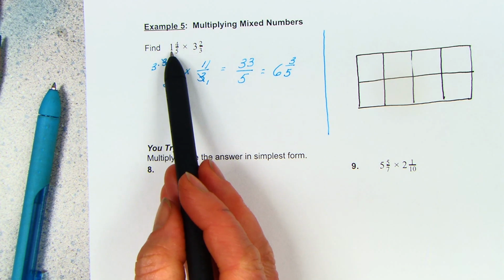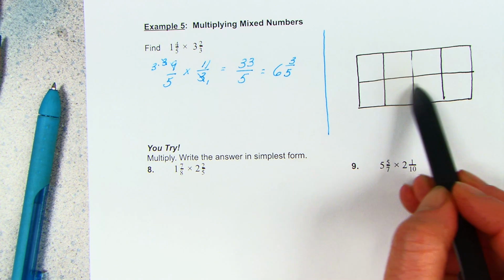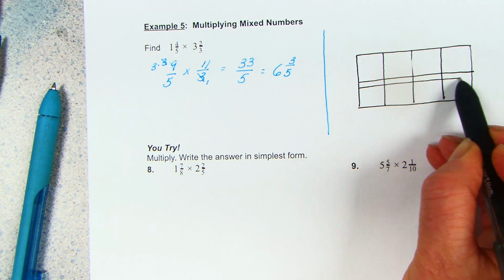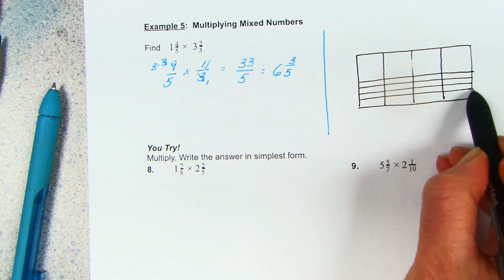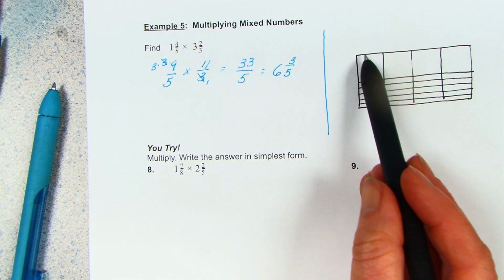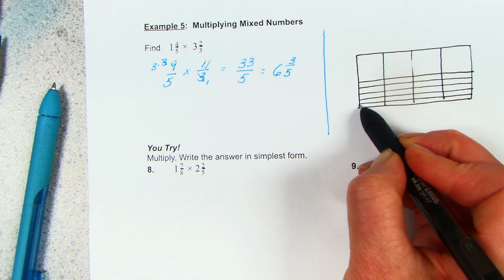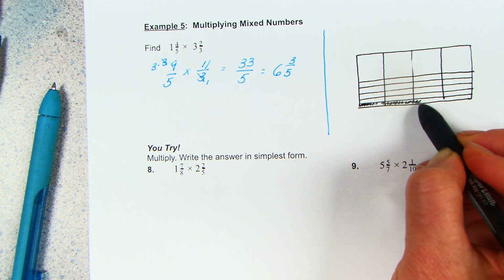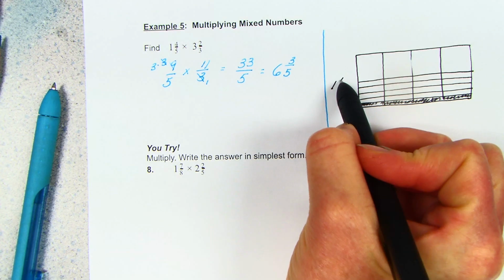Okay, but it's not 2, it's 1 and 4/5. So here's 1, and then this little space I need to divide into fifths. So I'm going to draw 4 lines. 1, 2, 3, 4. So now I've got 1 and 1, 2, 3, 4, 5/5. So I'm going to shade in one of those fifths to show that it is going away. So now what I have left is 1 and 4/5 this way.